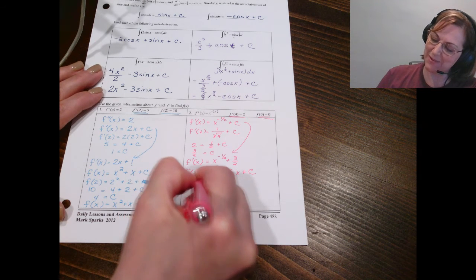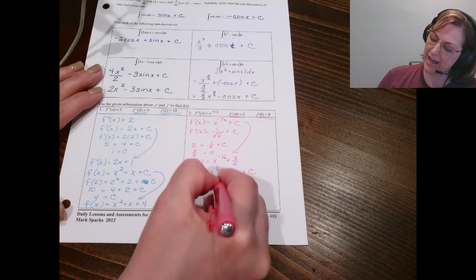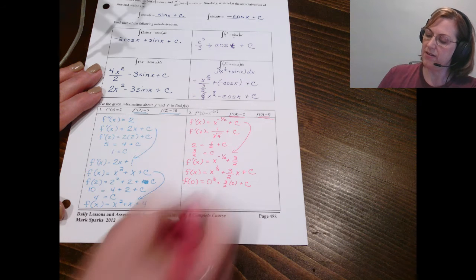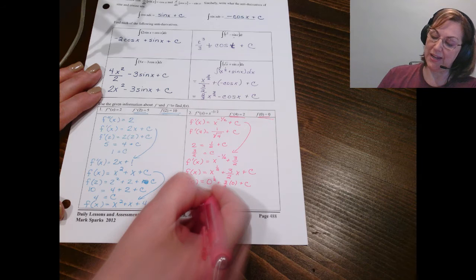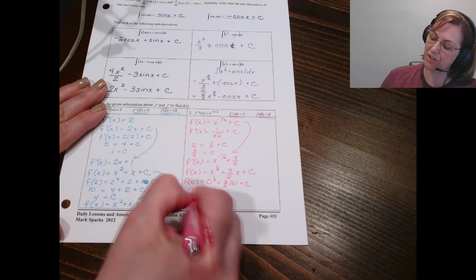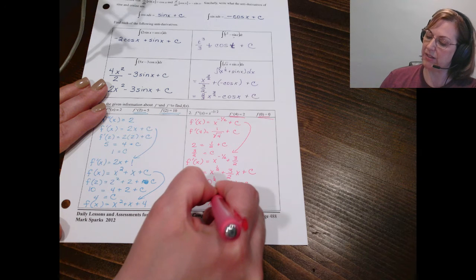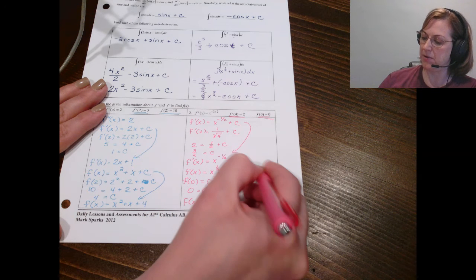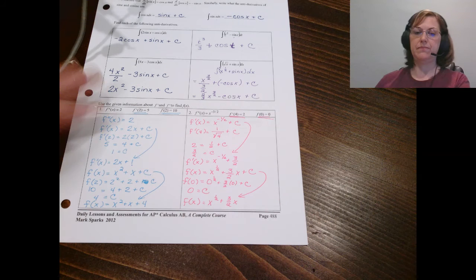So we'll put in 0. 0 to the 1/2 plus 3/2 times 0 plus c. So c had to be 0. That was really nice for us. So our function ends up being x to the 1/2 plus 3/2 x. And again, we get that from here.